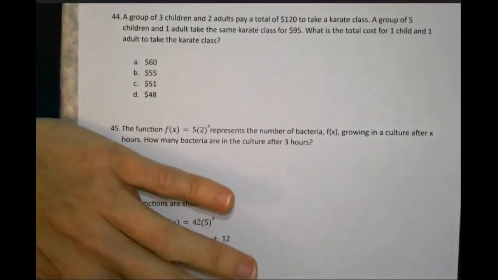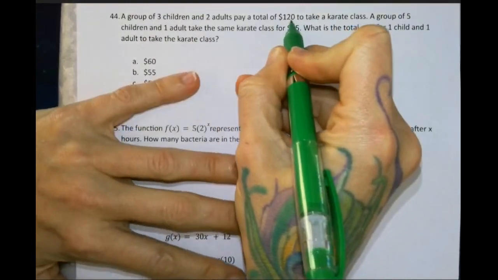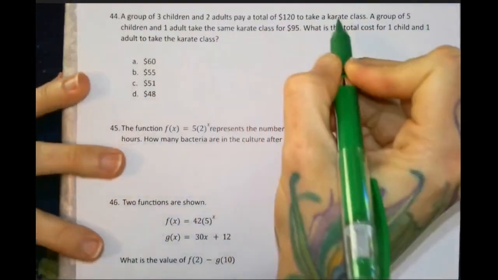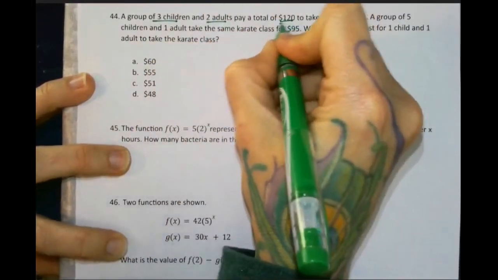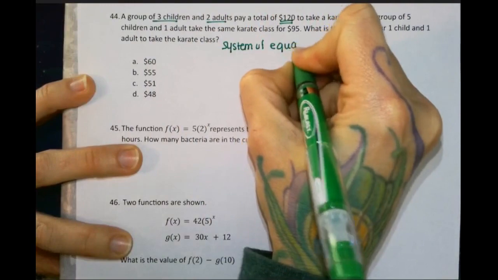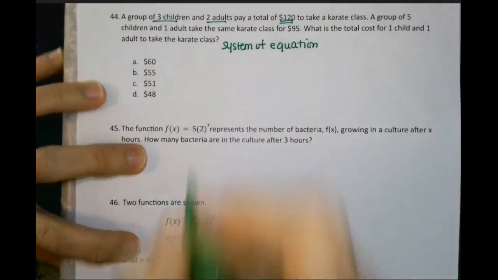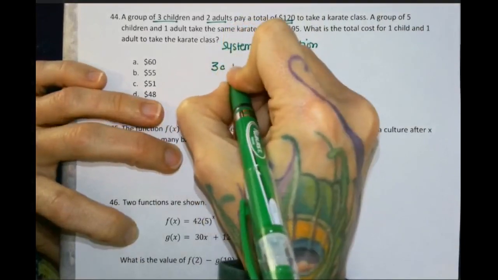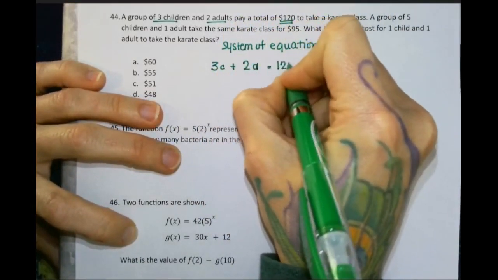All right, number 44. A group of children, 3 children and 2 adults, pay a total of $120. We have children and adults taking karate class. Hopefully we see the word total and you think system of equations at this point. And the way these are set up in this word problem, it looks like we're going to do elimination. We'll see when we get to the second sentence. So 3 children plus 2 adults is $120.